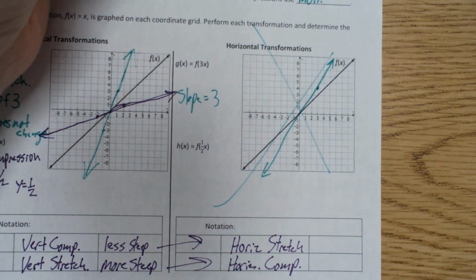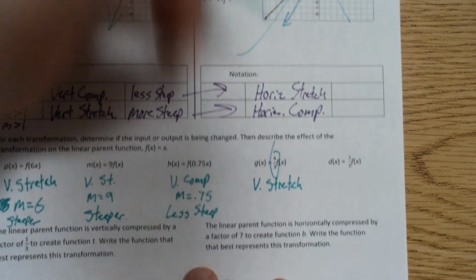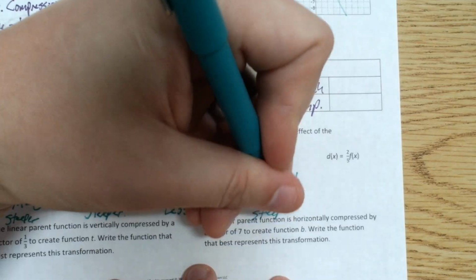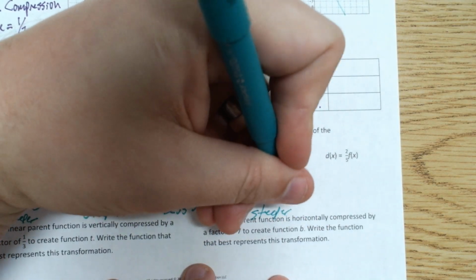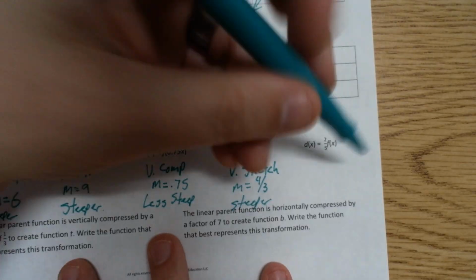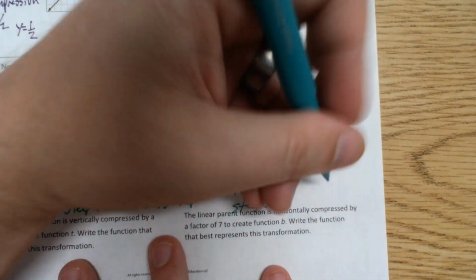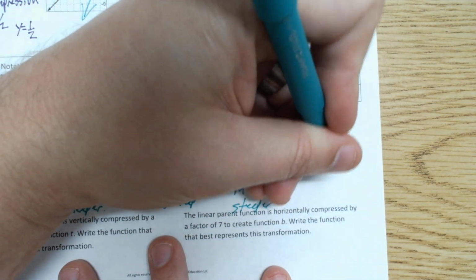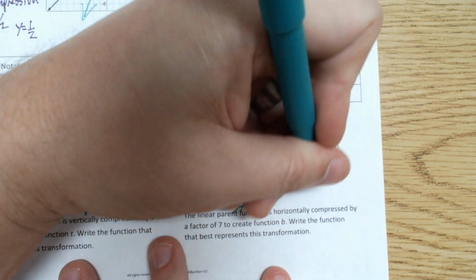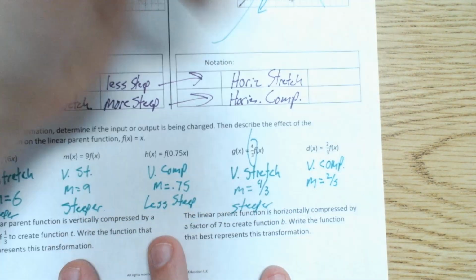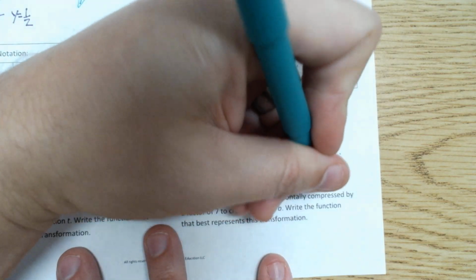Not very much, but it does make it steeper. That slope was 4/3. And my 2/5 finally is a vertical compression, which is slope of 2/5 and is less steep.